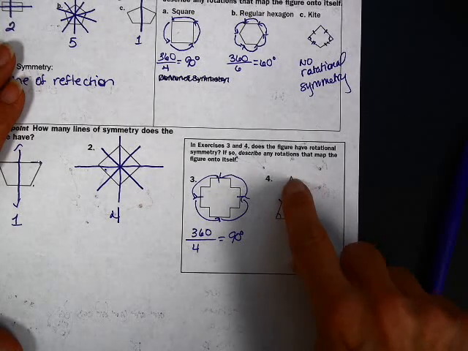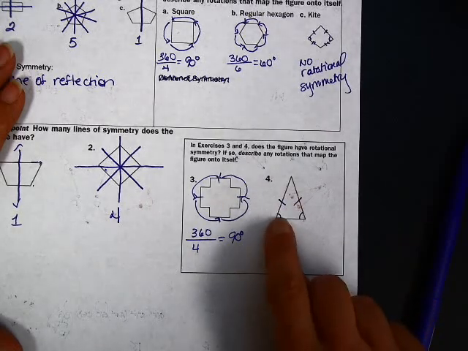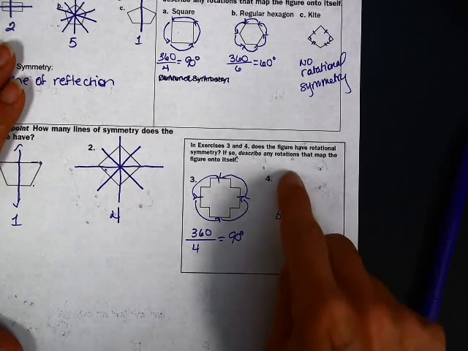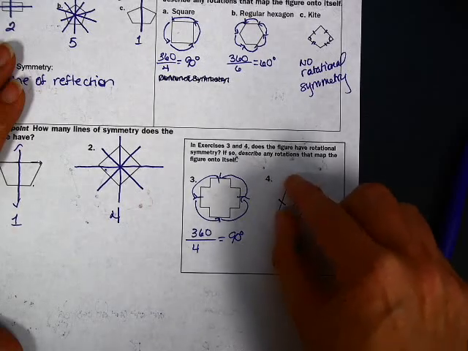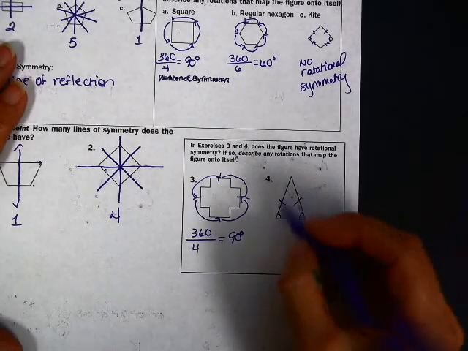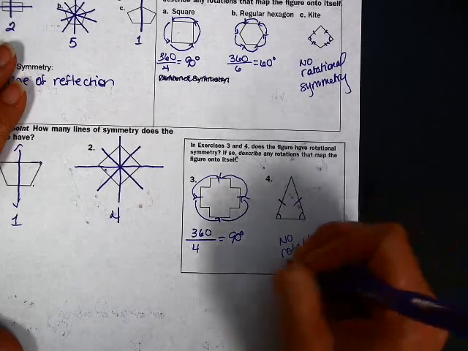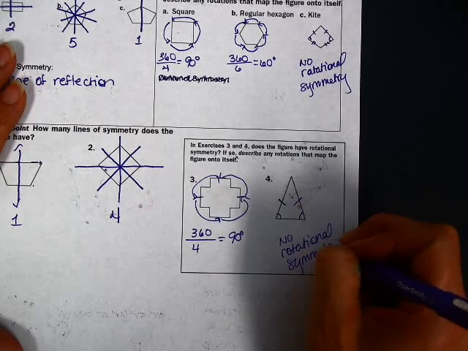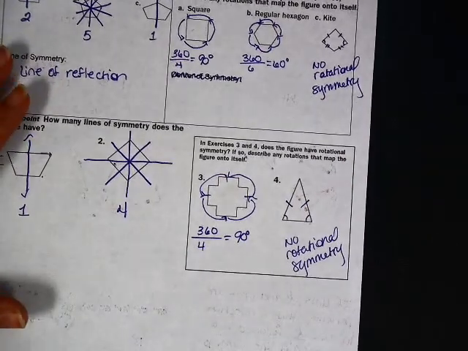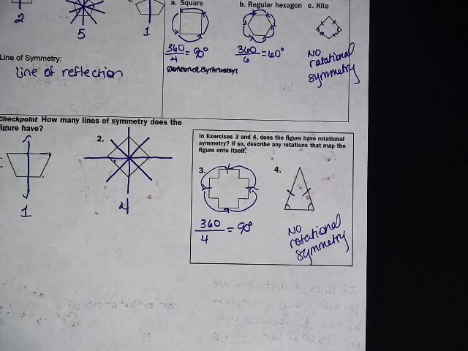However, this angle is not congruent to this one, nor is this side the same length as this side, and this side would be mapped onto this one if I rotated it 120 degrees. So therefore this image has no rotational symmetry. If it were an equilateral triangle, then yes, it would have rotational symmetry every 120 degrees. But because the angles are different, it does not.